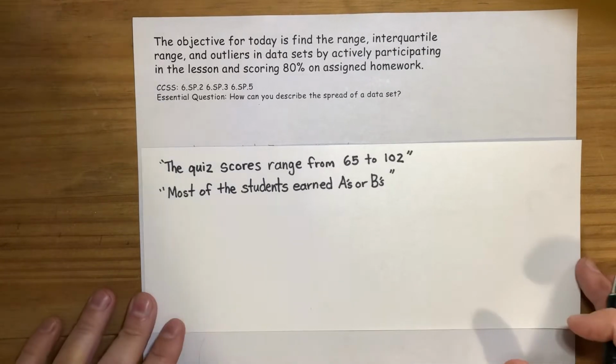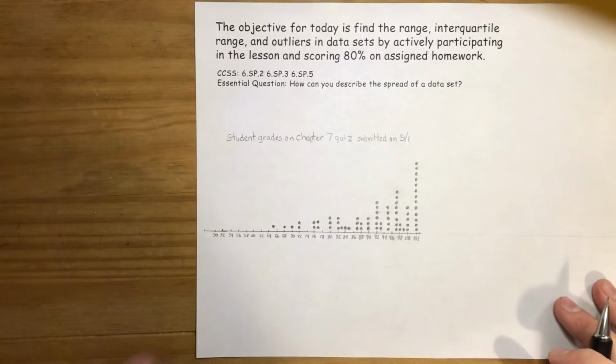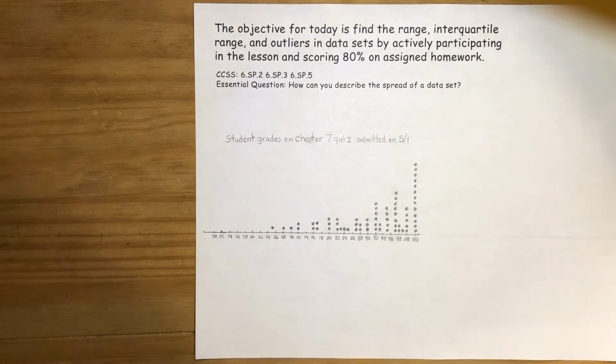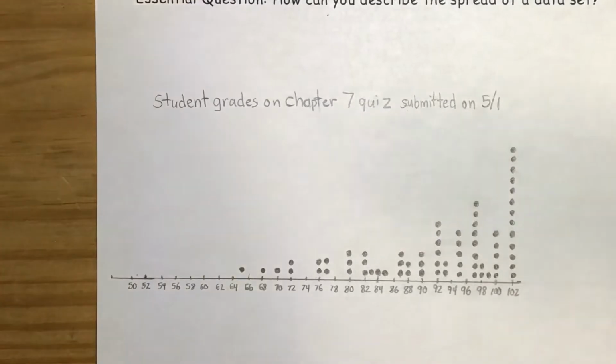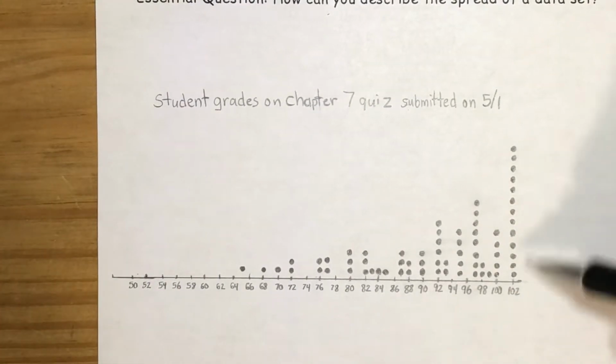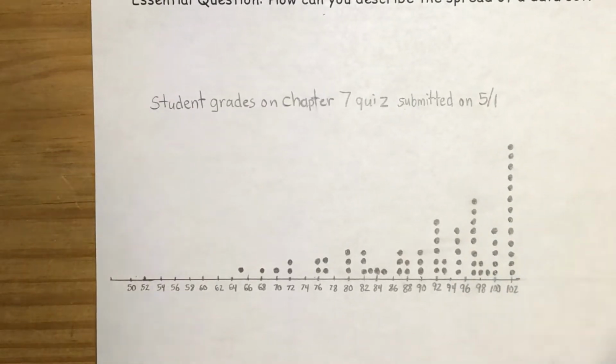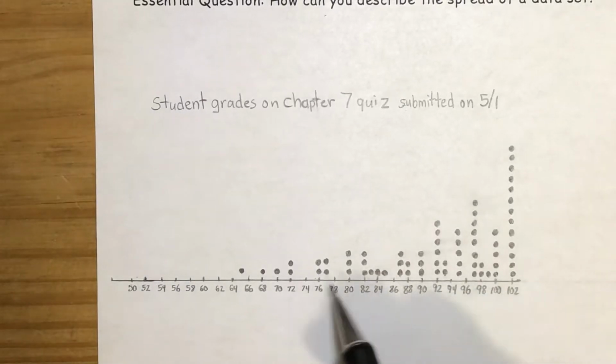So now what I'm going to do is show you a dot plot that I created of this exact data. And when you look at this dot plot, you can see, and I'm going to zoom in there, you can see that most of our data was right here. You could see that it kind of clustered in this range right here from like 92 to 102 was where most students scored. There was certainly plenty of data here.